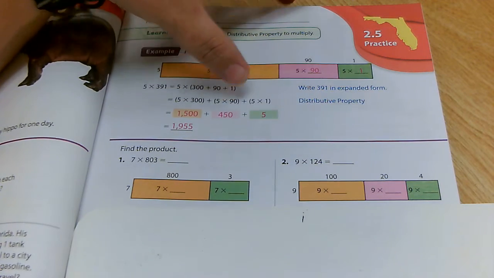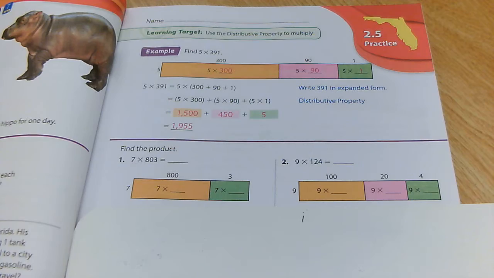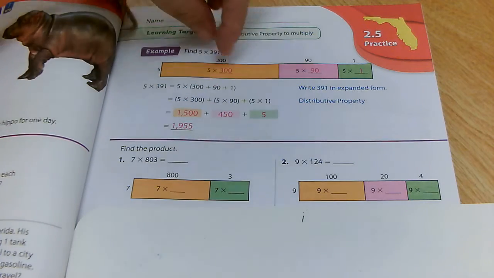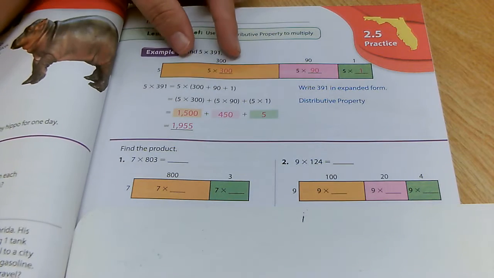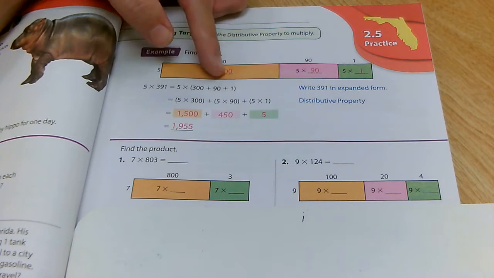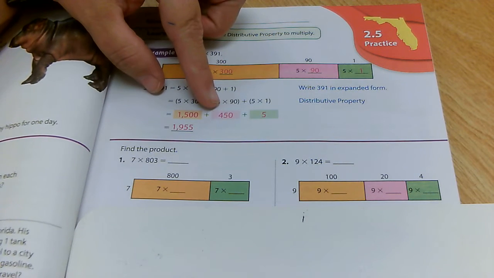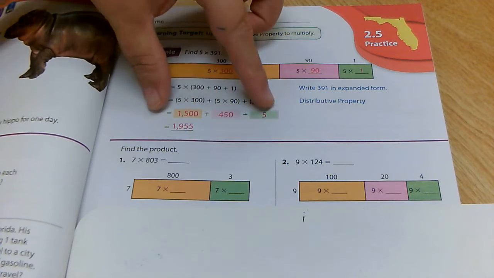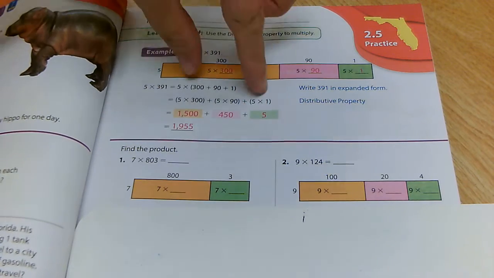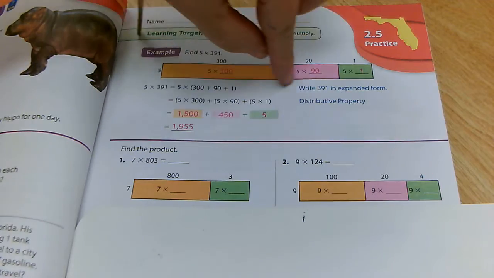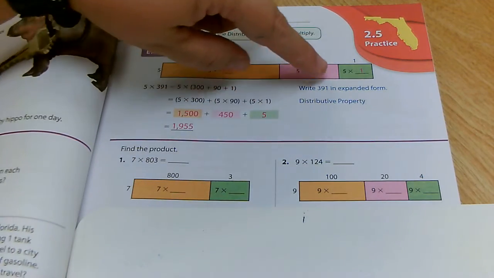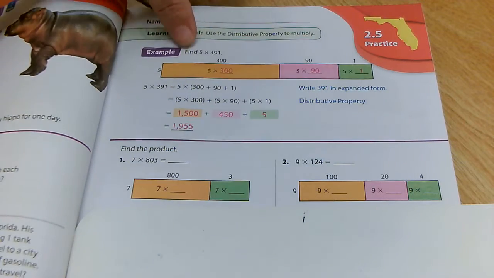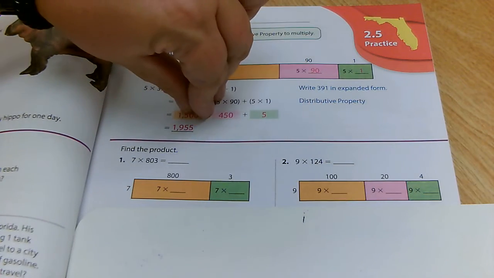And then at the end, I'm going to put it all back together. So when you do the distributive property, you're actually going to break it apart, right? You're going to split it apart, break it apart to begin with. And then at the end, you have to add to put it back together. Okay, so first I'm going to split it apart and separate the place values. I'm actually going to write it in expanded form, and then at the end, add it and put it back together.